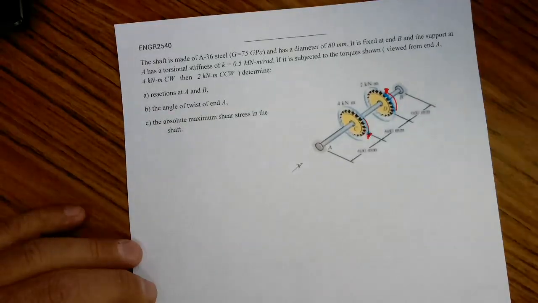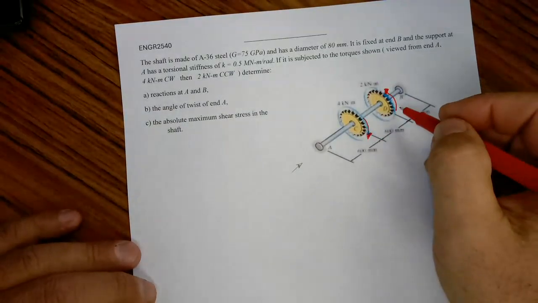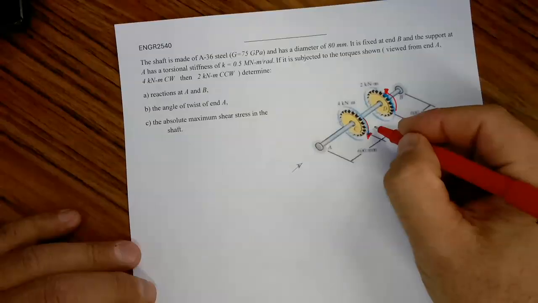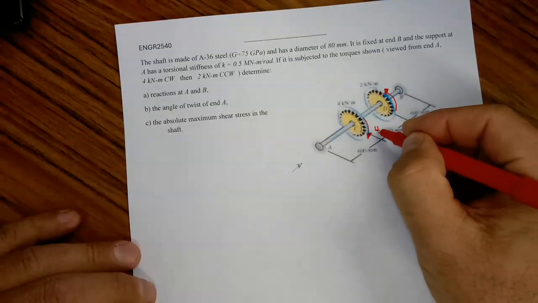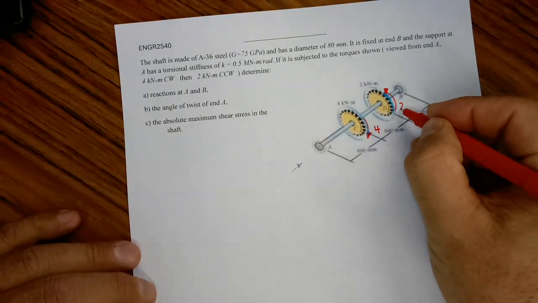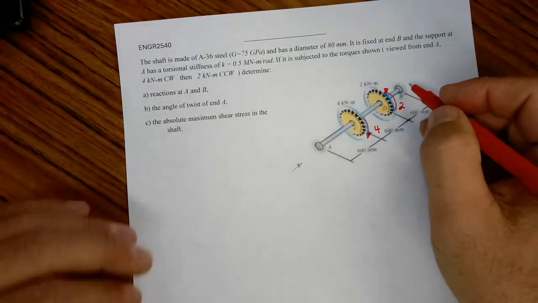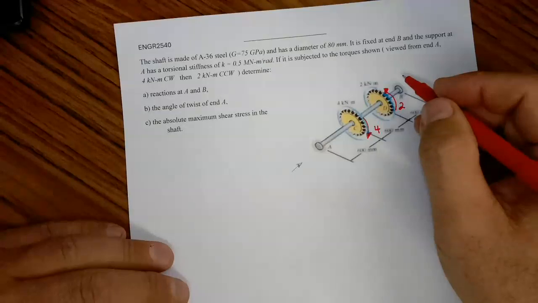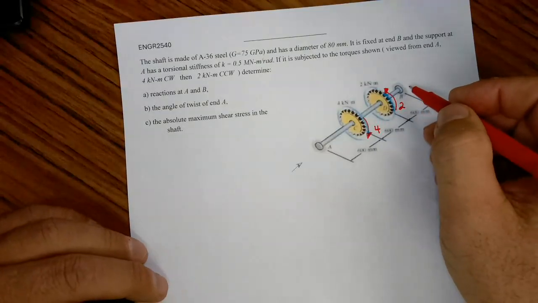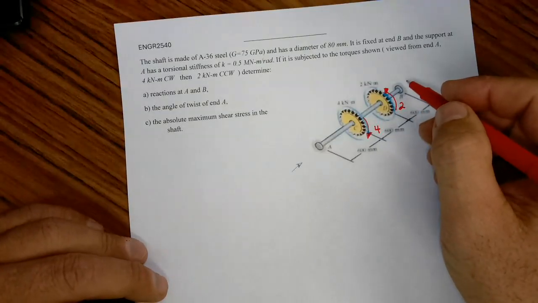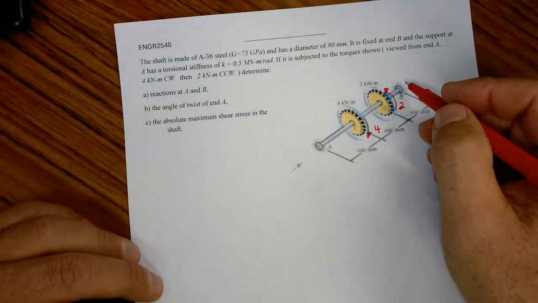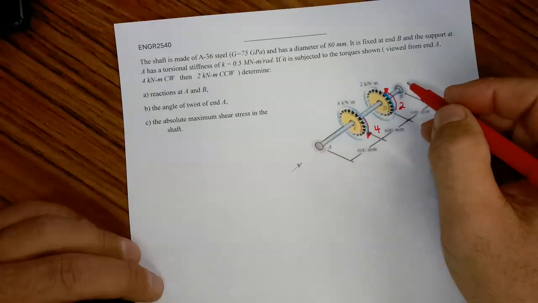So to start, we'll do the statics. We got reactions. I've got 4 going this way and 2 going that way. It doesn't matter which way I draw the reactions. Remember, reactions are always your best guess. And if your guess is not great, then you just get a negative value, and it means that it's the same magnitude, but in the other direction.